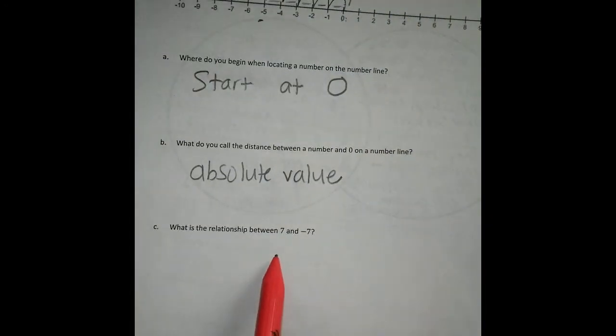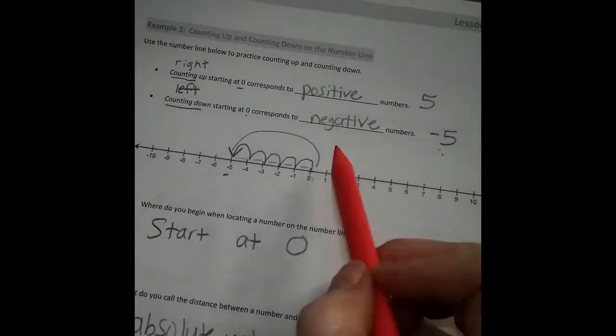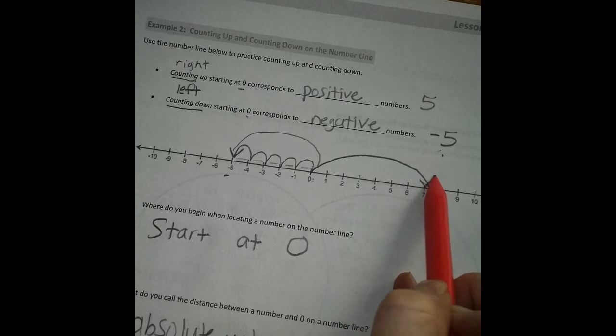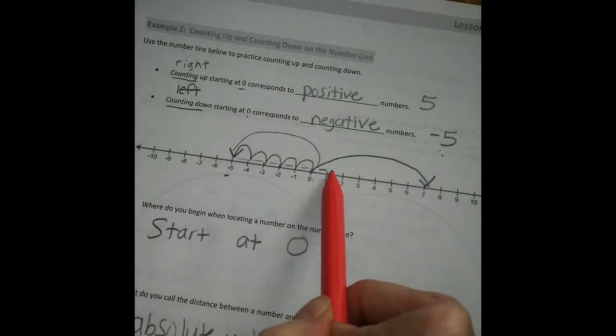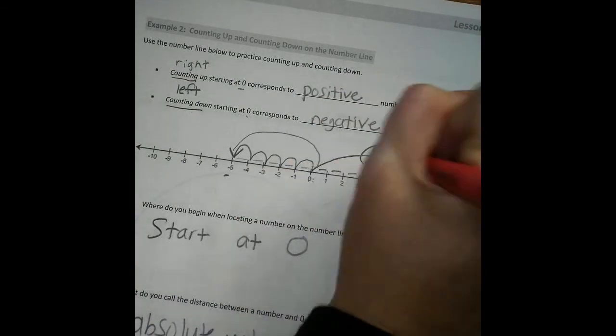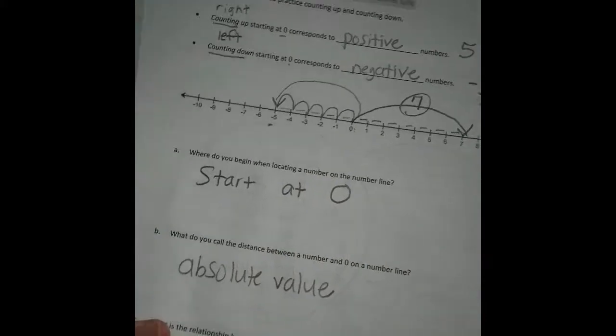This one, what is the relationship between 7 and negative 7? If we are going to 7 on our number line, we start at 0 and we go to 7. Let's see how many units we have. 1, 2, 3, 4, 5, 6, 7. So we have 7 units here. Now let's look at negative 7.